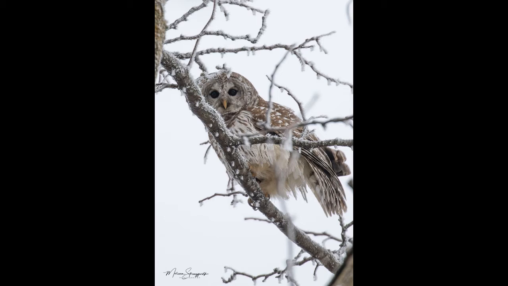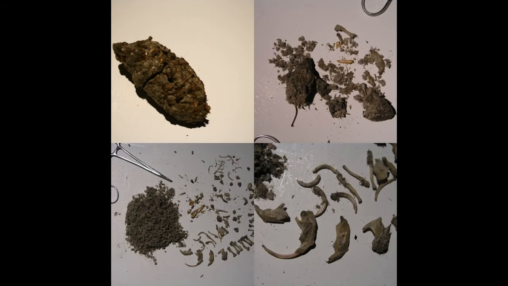Owls use their large eyes and sensitive ears to pick up small sounds of the little rodents they eat. After they digest their prey, the bones, fur, and feathers are coughed up in the form of a little pellet.